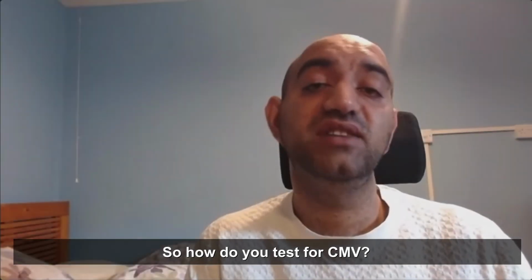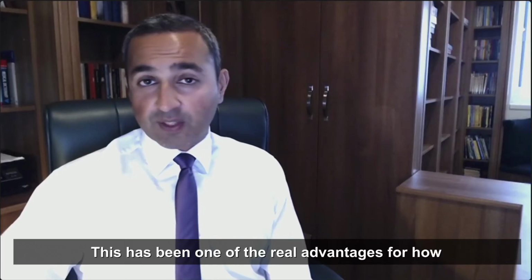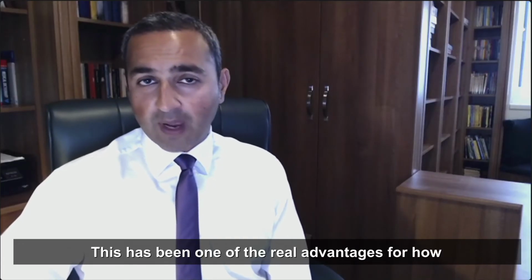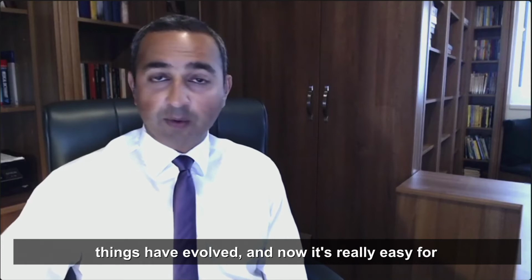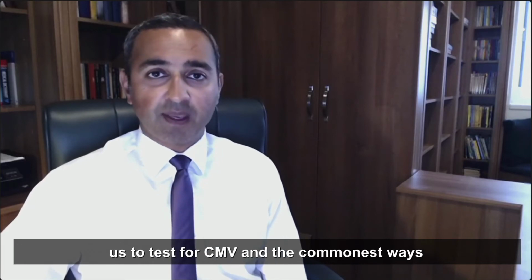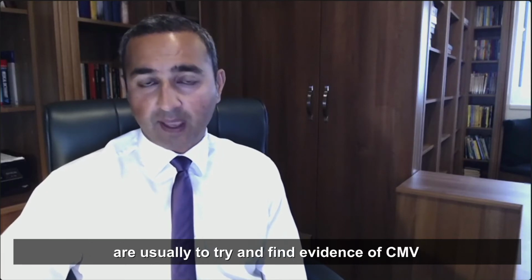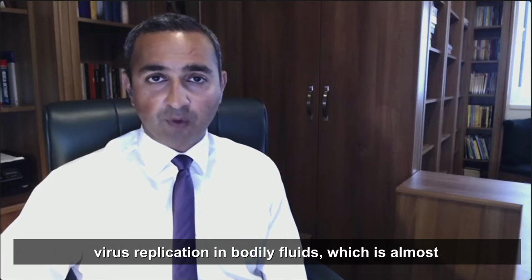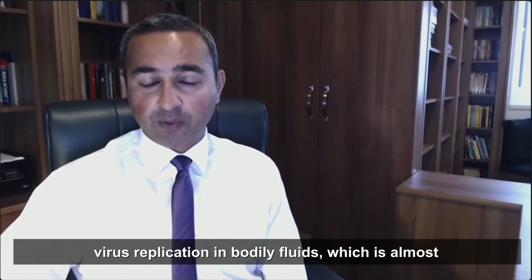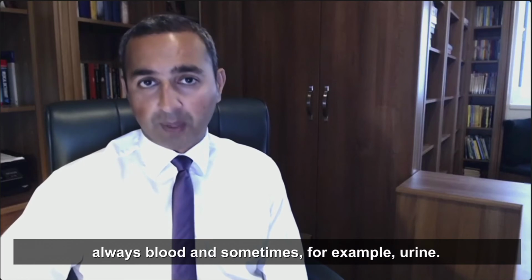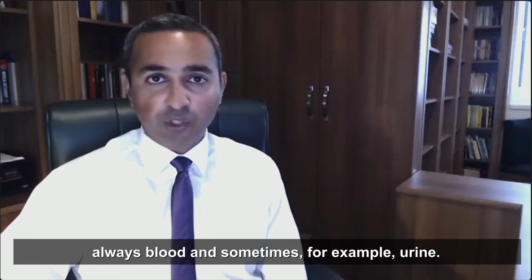So, how do you test for CMV? This has been one of the real advantages for how things have evolved, and now it's really easy for us to test for CMV. The commonest ways are usually to try and find evidence of CMV virus replication in bodily fluids, which is almost always blood and sometimes, for example, urine.